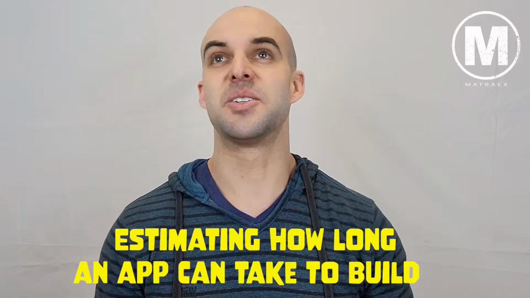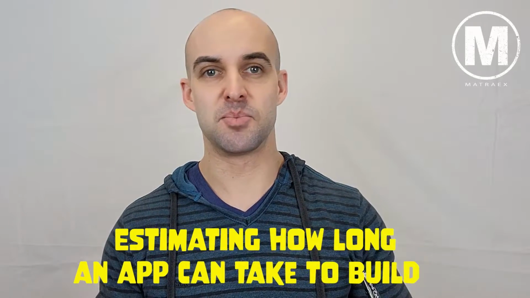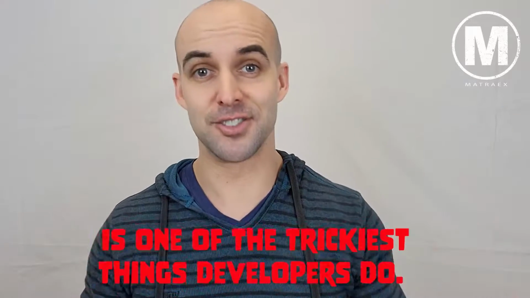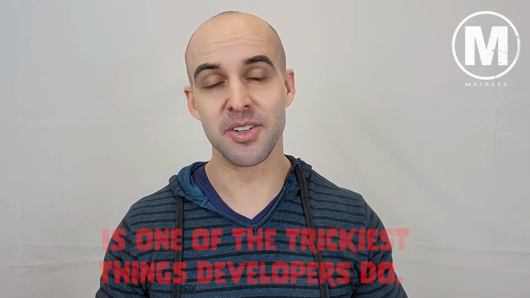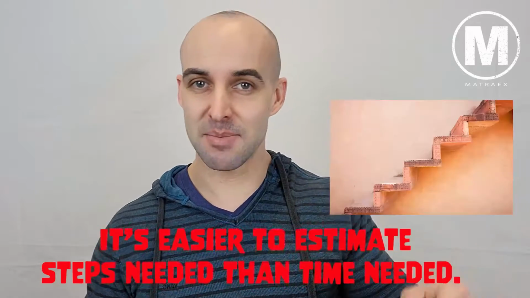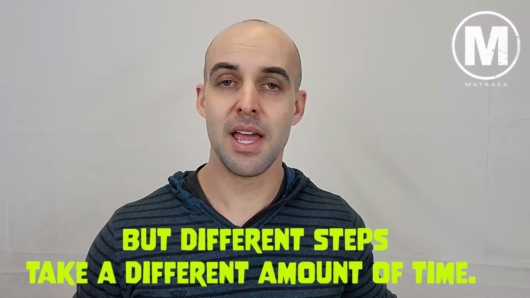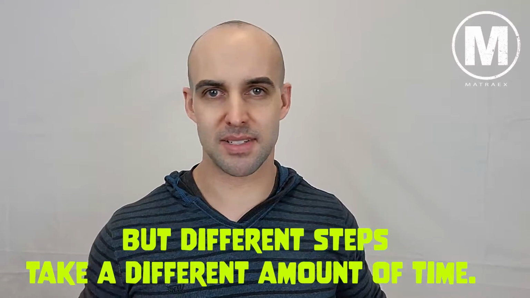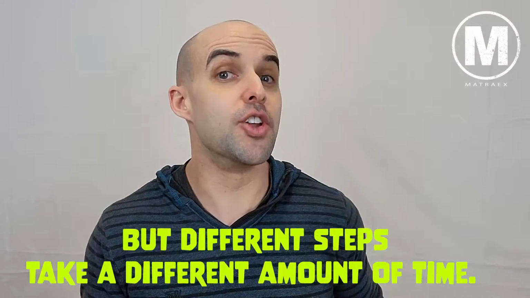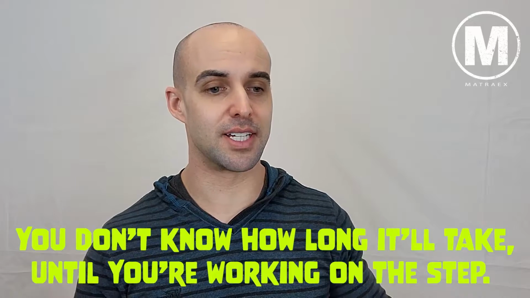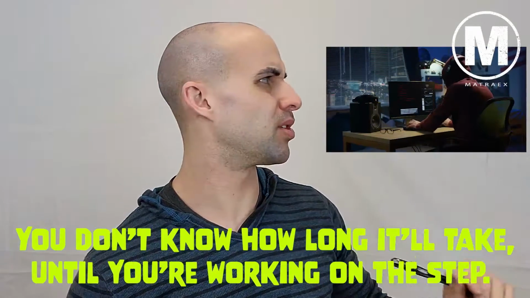So estimating how long an app will take to build is one of the more challenging things that developers have to do. It's easier to estimate the steps needed to build an app than the time needed to build an app. But each step could take a different amount of time. And you don't always know how much time it's going to take until you're coding or programming, doing whatever they do.